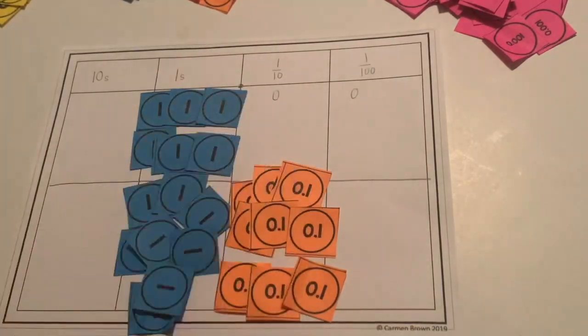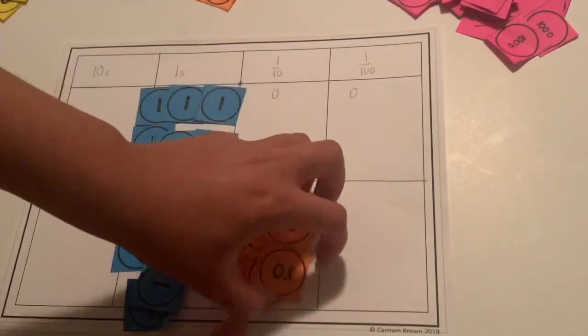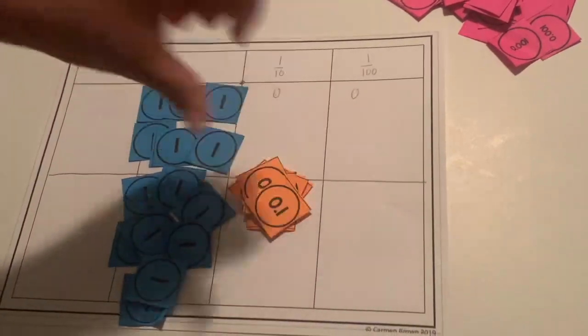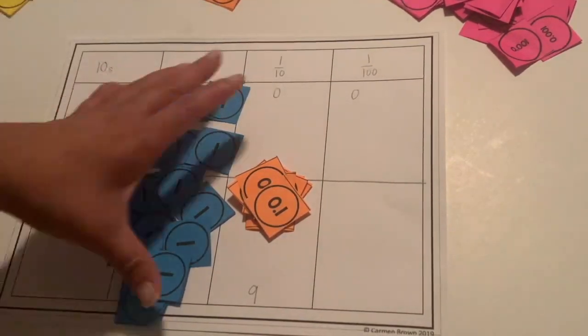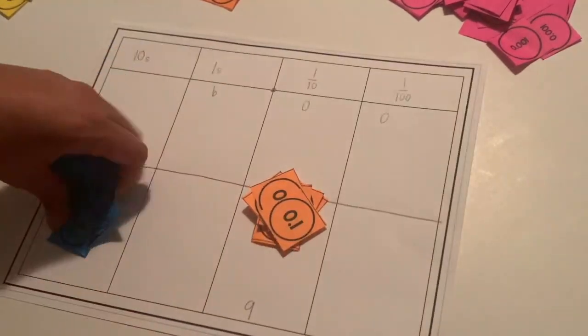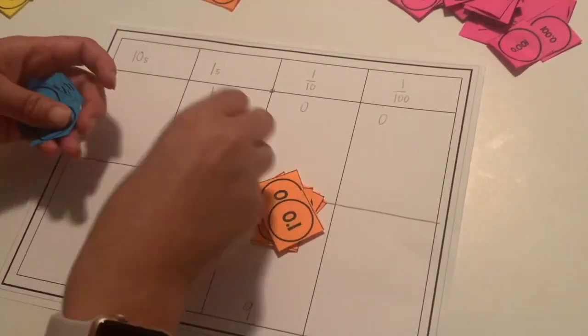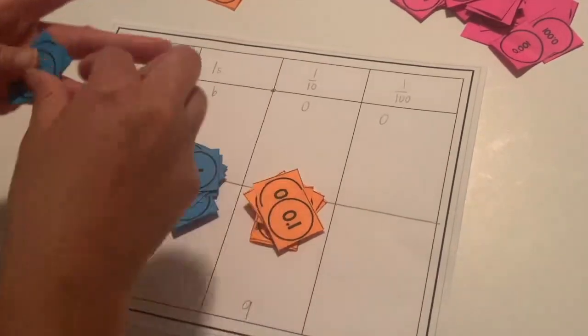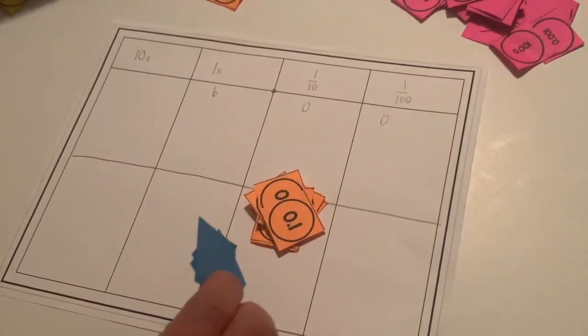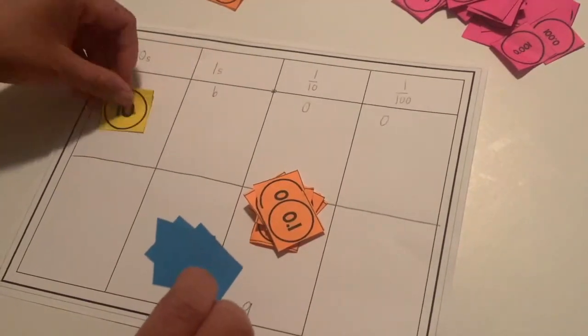When I count them all up, I have 9 in the tenths place. And now let's count the ones. I see that I have 14 ones, so I can rename 10 ones as 1 ten.